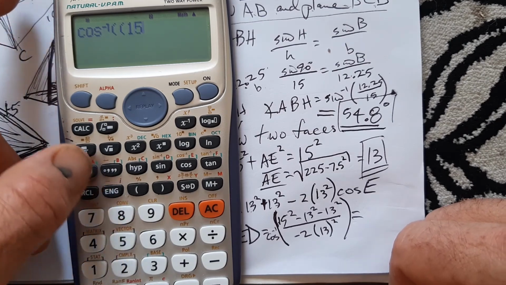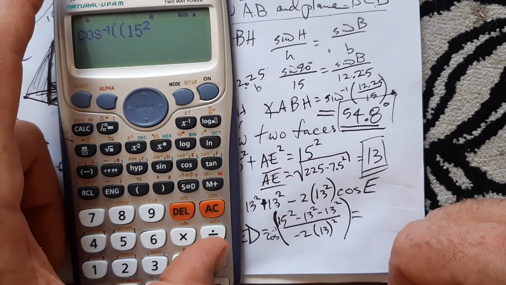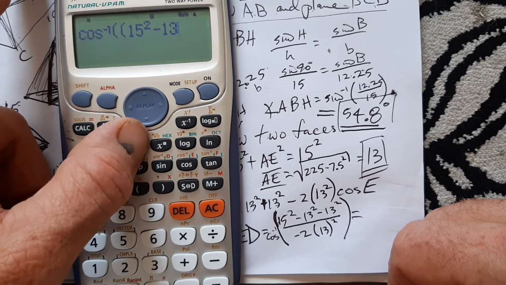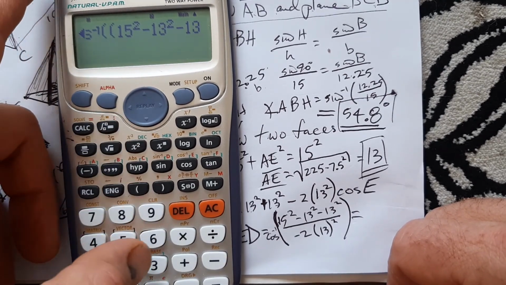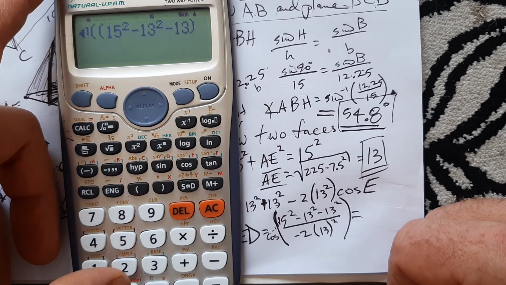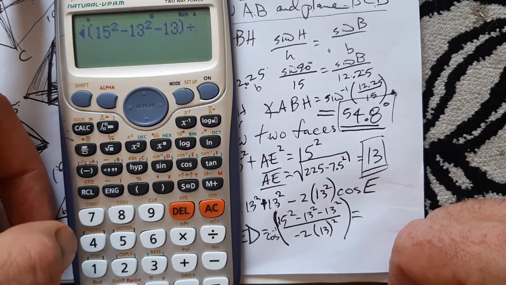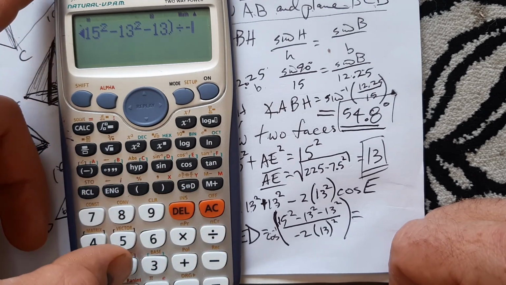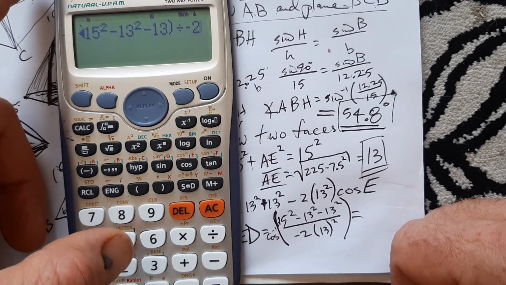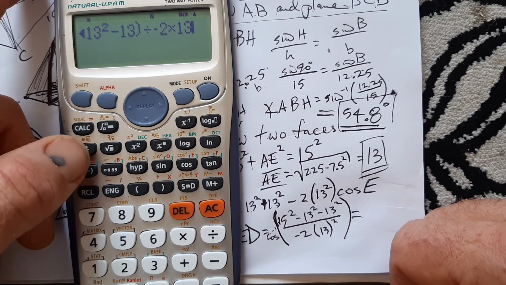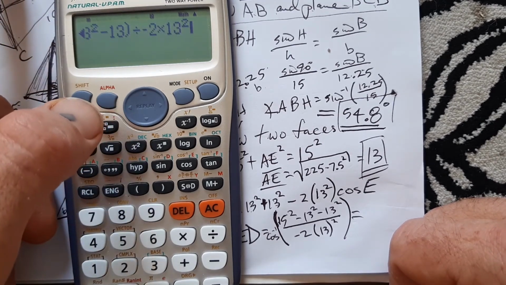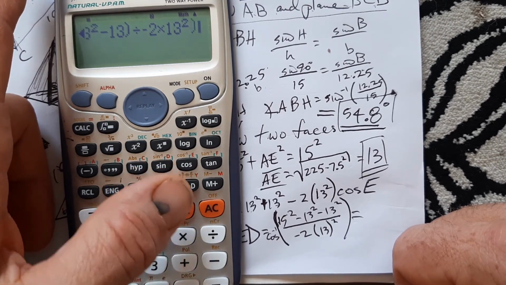Bracket 15 squared minus 13 squared minus 13 squared in brackets, divided by a negative 2 times 13 squared in brackets, equals.